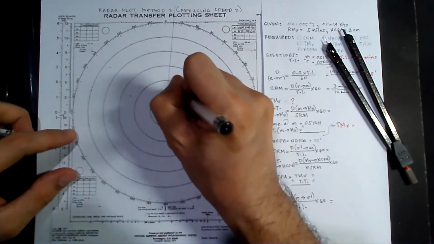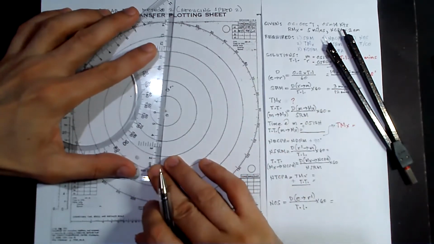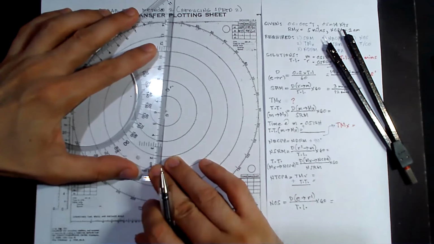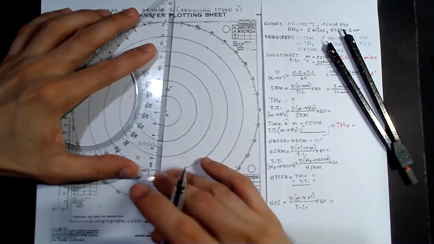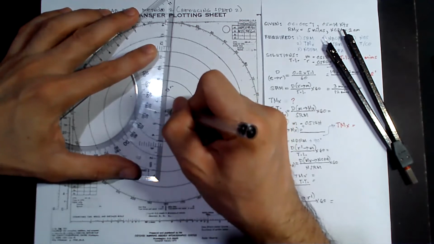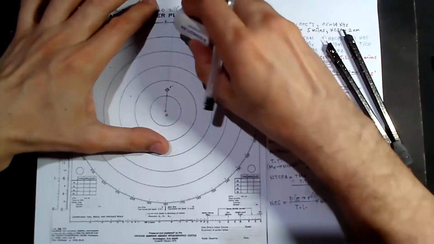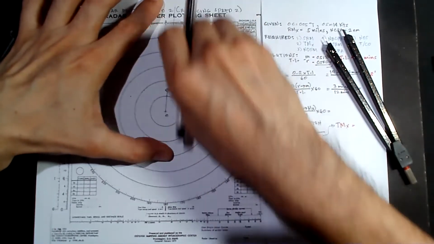So this will now be your R. And all you have to do is connect E to R. E towards R. And just erase the excess line.